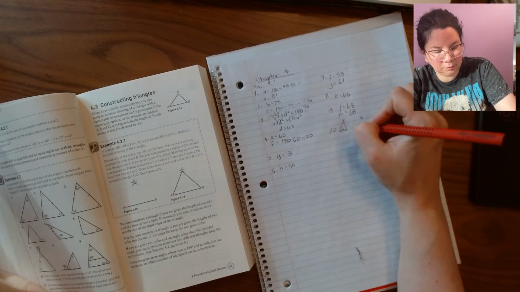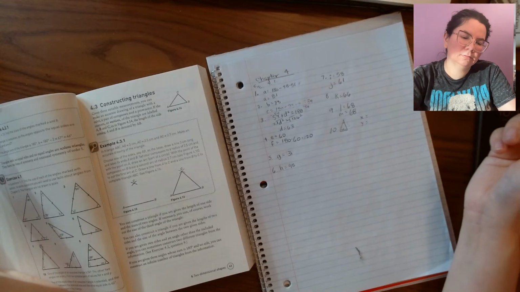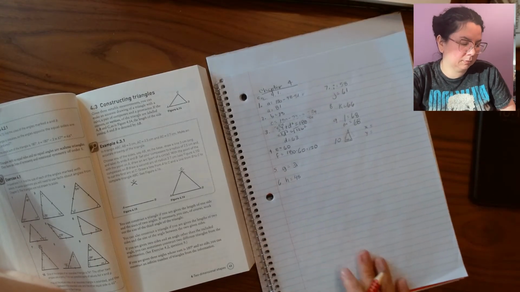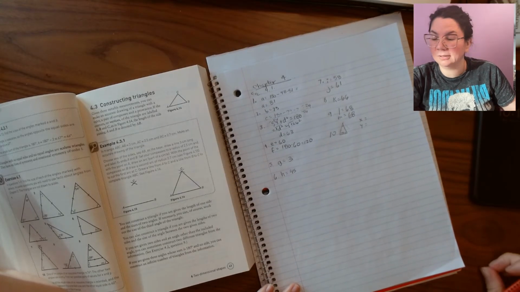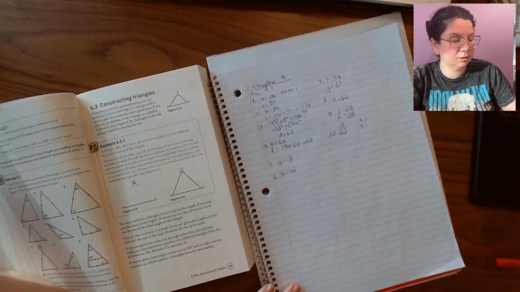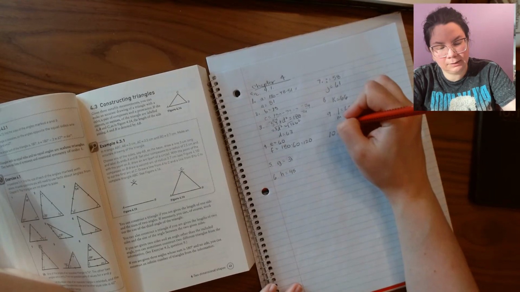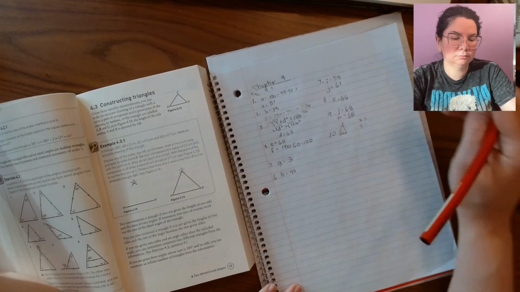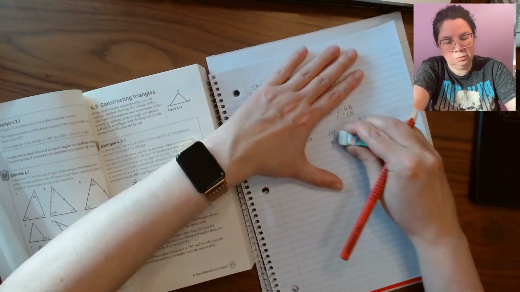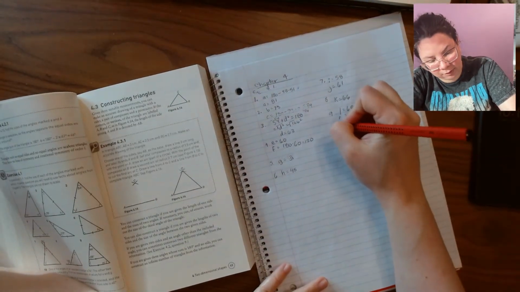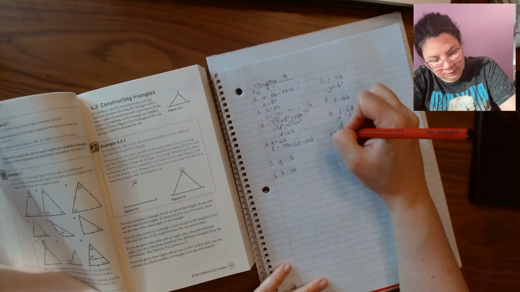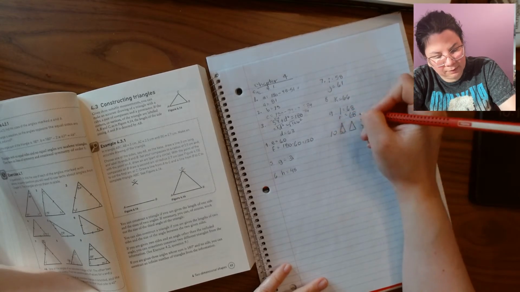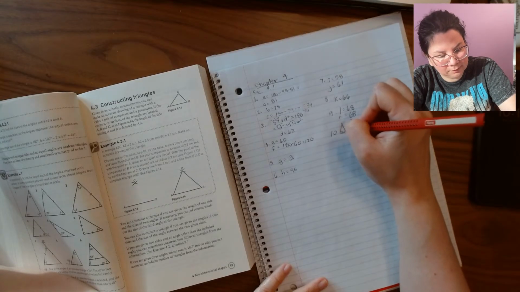So x and y could be anything that adds up to 180 with 74. But it's isosceles, so it has to be equal on both sides. So there's two possibilities here. There's two different isosceles triangles I can make, right? I could put the 74 here and the x and y there, or I could put the 74 here and the x and y there.